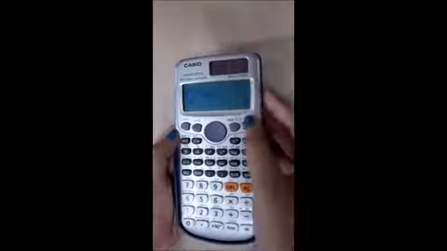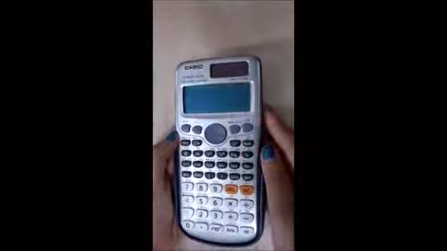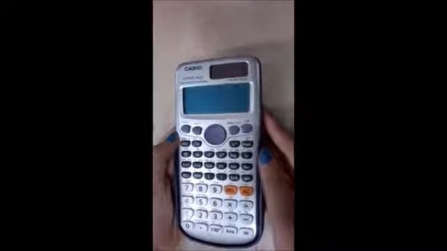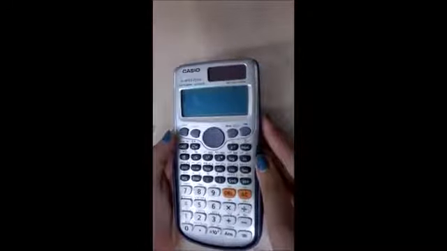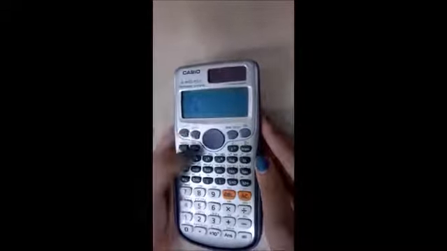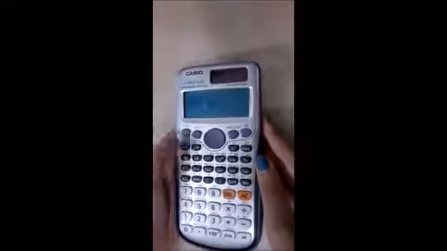Take derivative of function at a particular point. Let us consider the same function x square plus x, and here the point is 2. Now press shift and the integral sign which you used earlier.